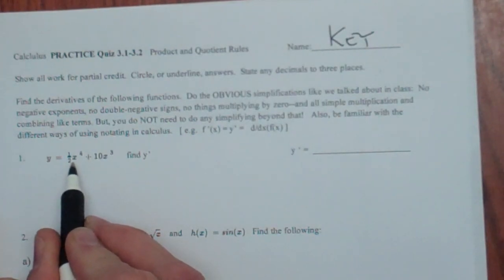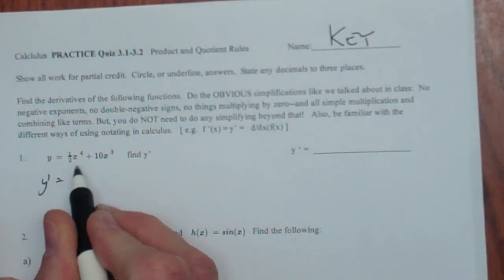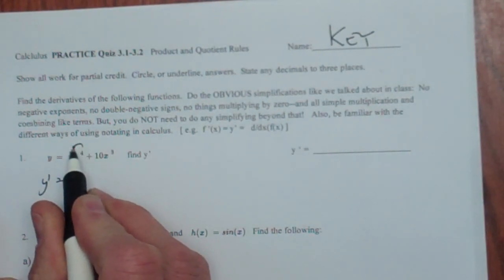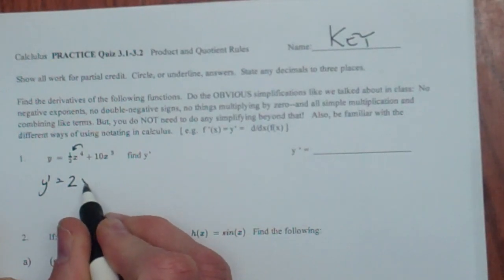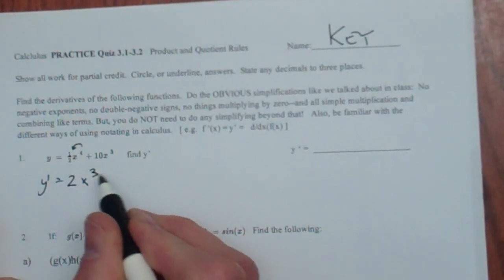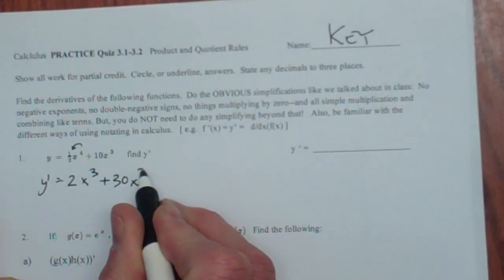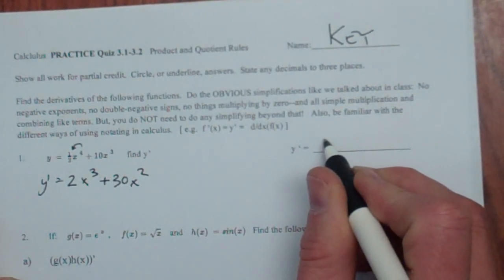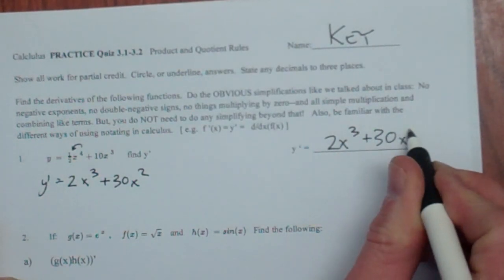This is the sum of two individual derivatives. So y prime then is equal to the power rule, brings that out and multiplies the 4 times the 1/2. That gives you 2. And kick it down a notch, subtract 1 from 4, and you're at 3. Plus 3 times 10 is 30x squared. So that's your answer: 2x to the third plus 30x squared.